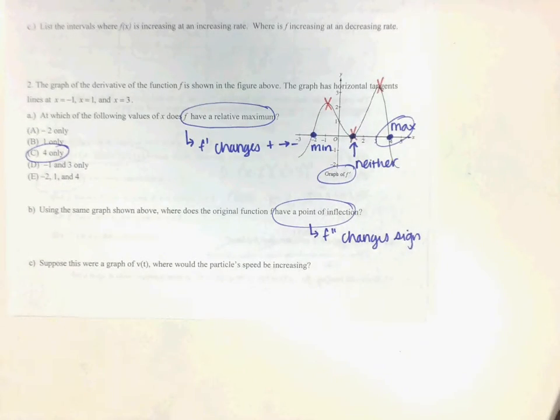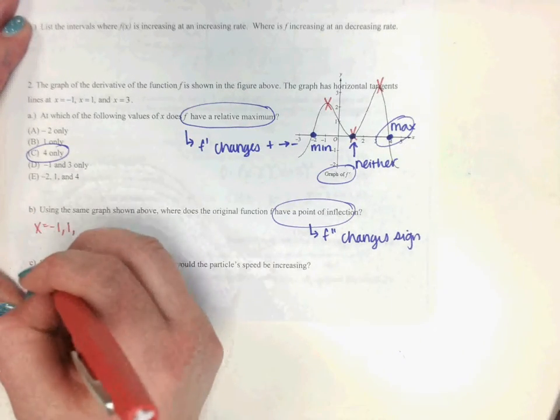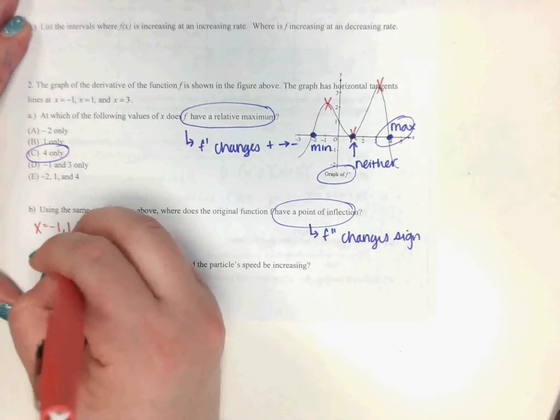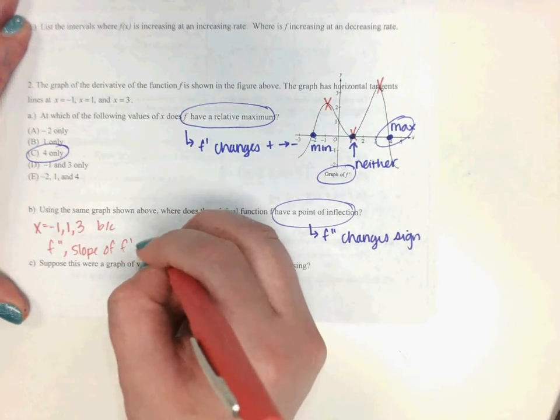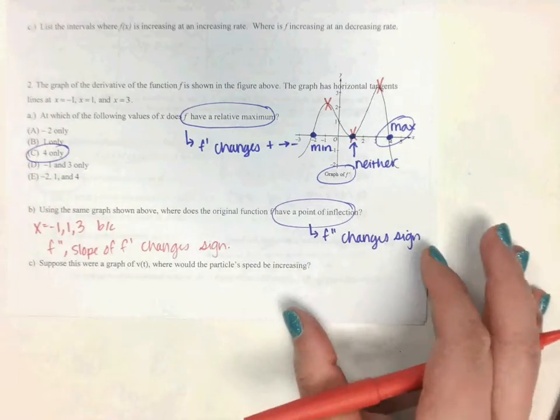Okay, each of those X's represent the slope changing from either an increasing value to decreasing or backwards. So x equals negative 1, positive 1, and 3. Because f double prime, the slope of f prime, changes sign. It doesn't, but I want you to know.